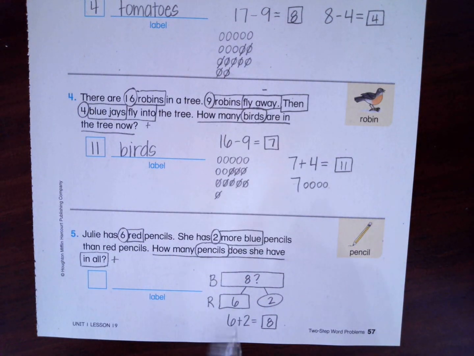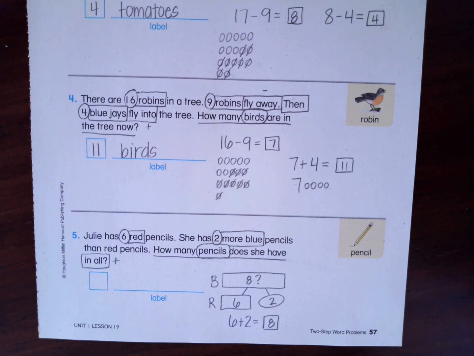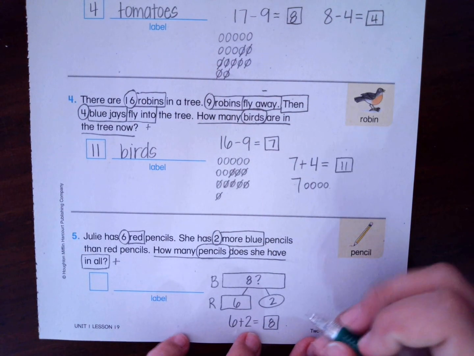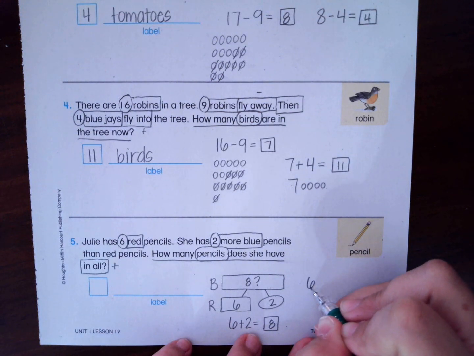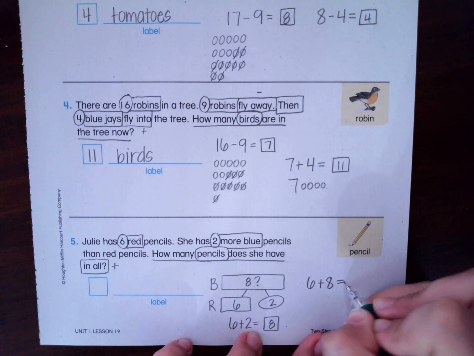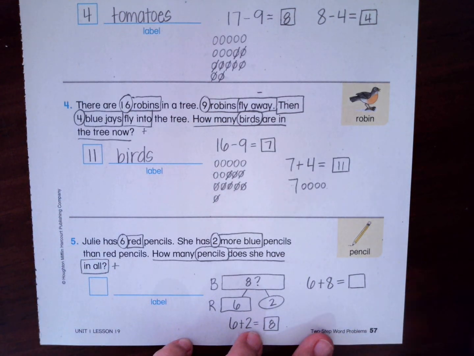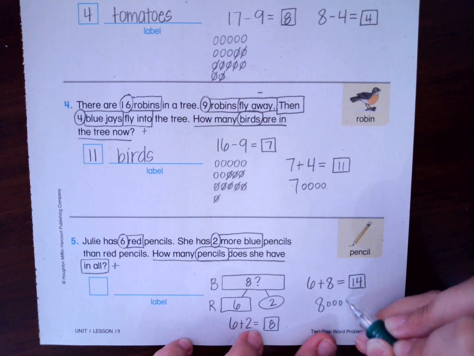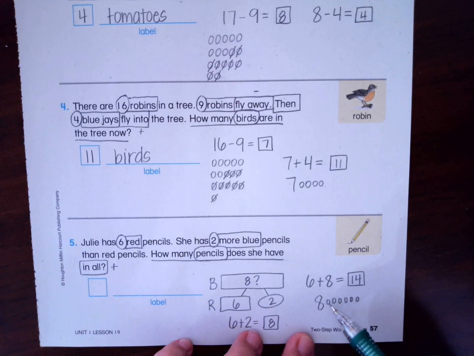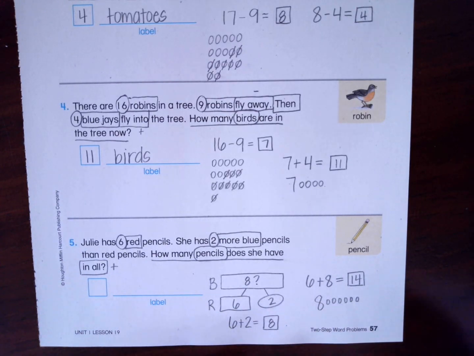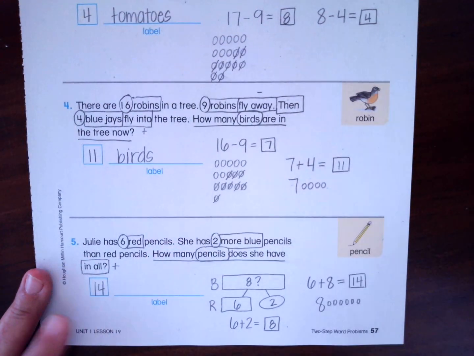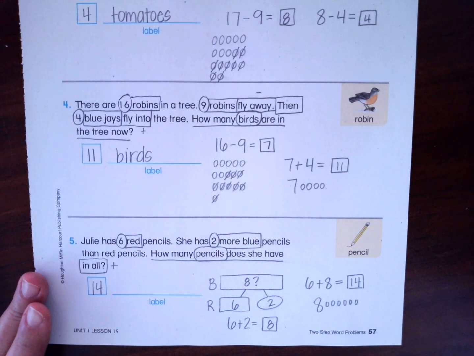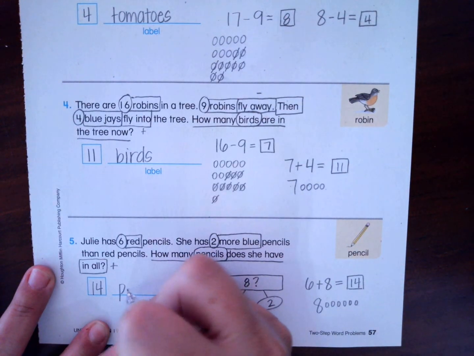So remember, let's go back to our question. It says, how many pencils does she have in all? I know she has 6 red and 8 blue. How am I going to find in all? I'm going to add. So 6 plus 8, red plus blue, equals something. And I get an answer of 14. I feel like we see 6 plus 8 a lot in our problems. So 8, 9, 10, 11, 12, 13, 14. So 14 what? 14 red pencils? 14 blue pencils? How about 14 pencils?